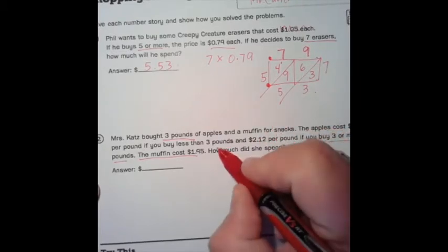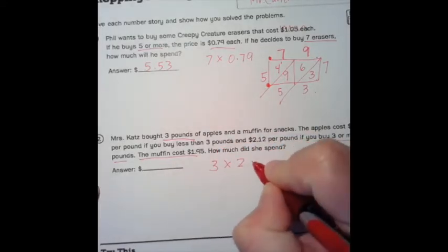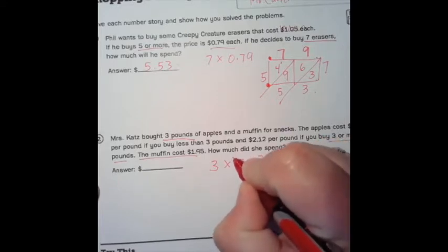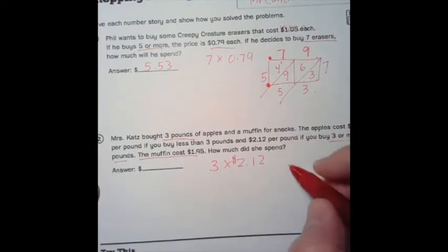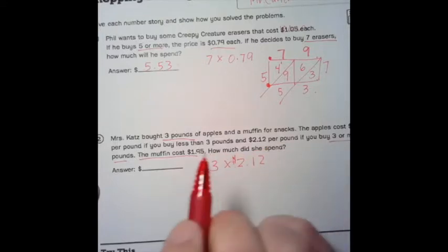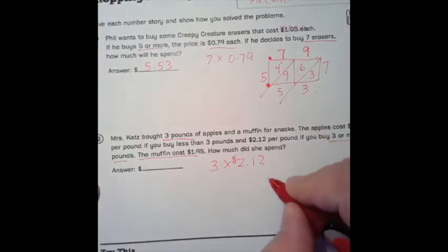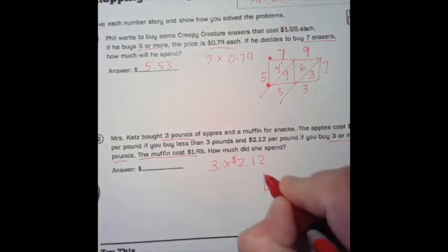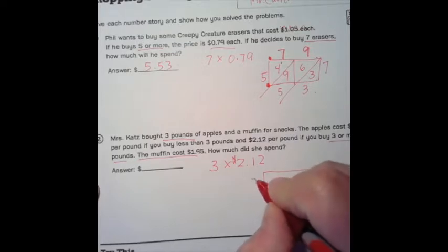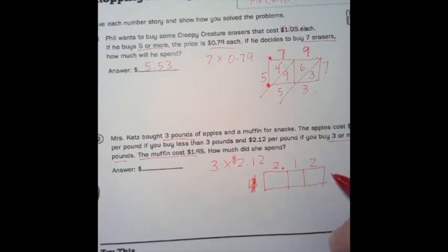And again, now he has 3 pounds, so we got to go 3 pounds times $2.12. Now, we're going to figure that out, but we can't forget that he's buying a muffin for $1.95. So we're going to keep that in the back of our mind for now. So right now we're just figuring out the price of the apples. So again, we can do lattice. To solve this, we can go $2.12 times 3.